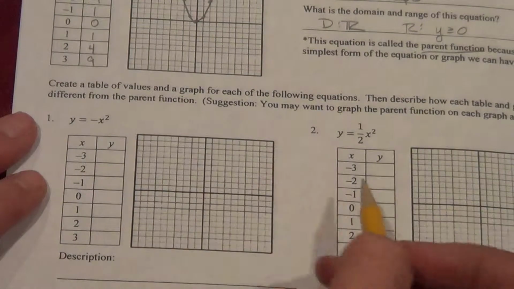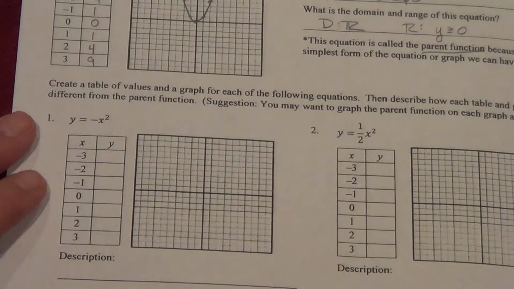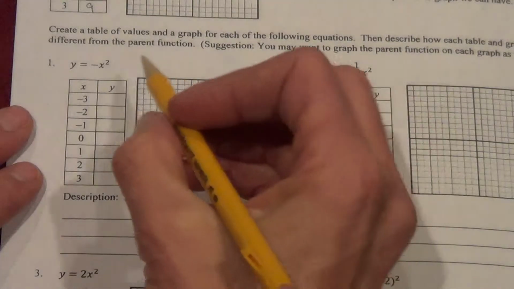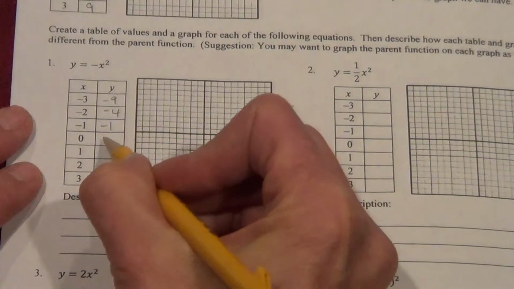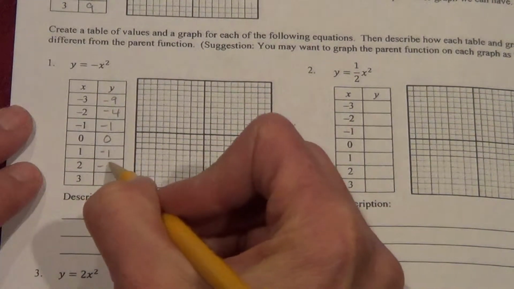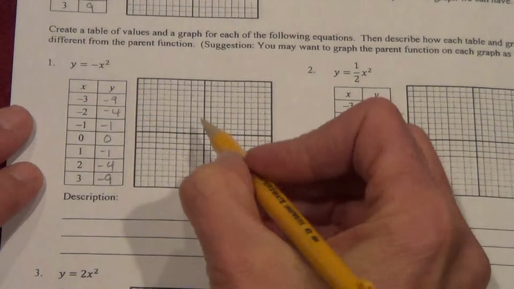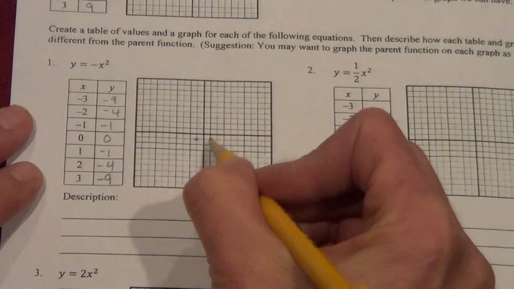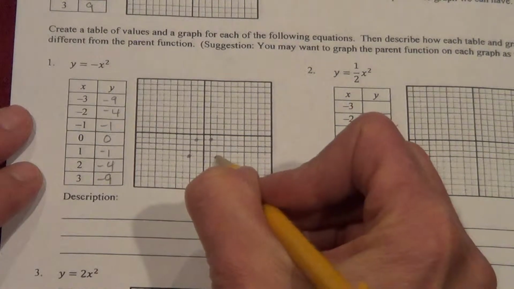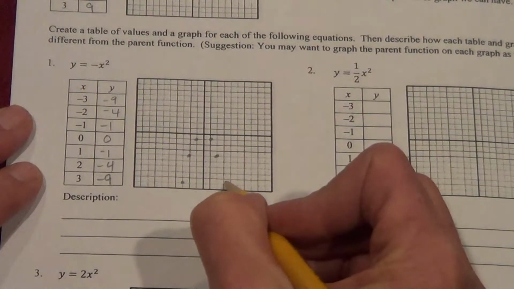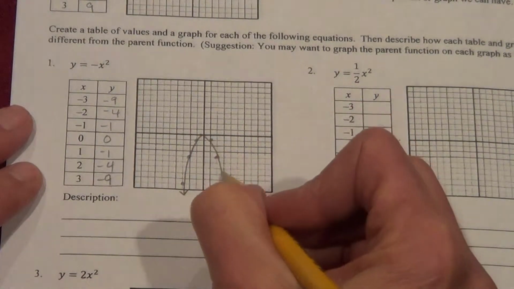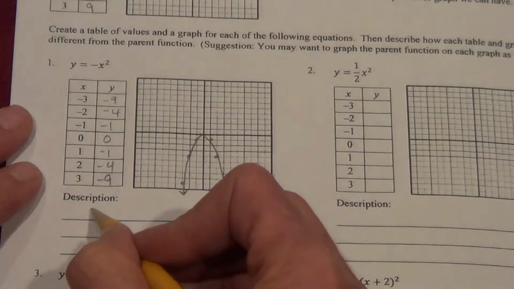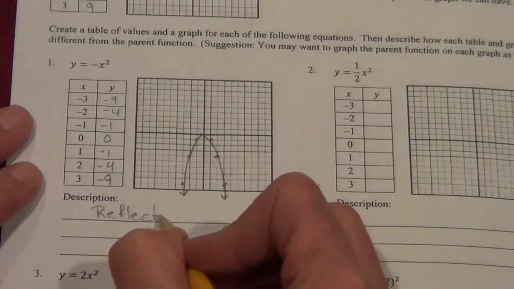Your quadratic graph, same thing, we have a reflection. Go ahead and pause the video and see if you get it right when you do this. And again, the description is reflection.